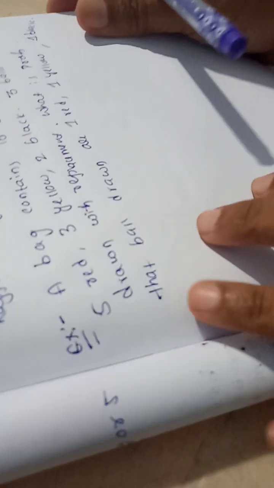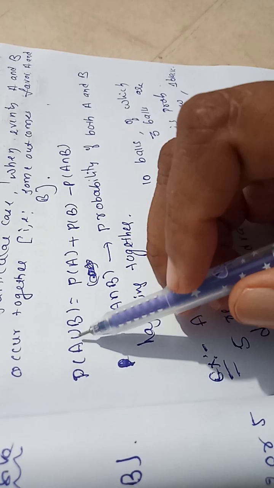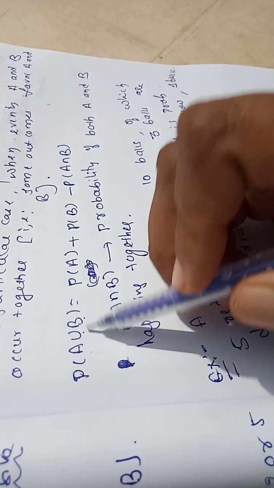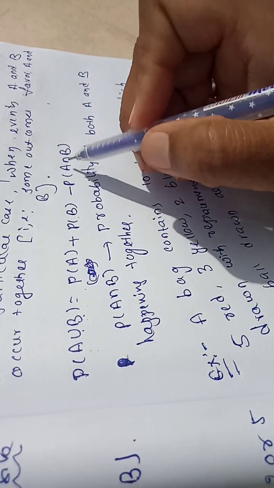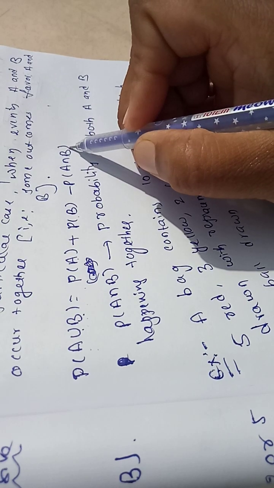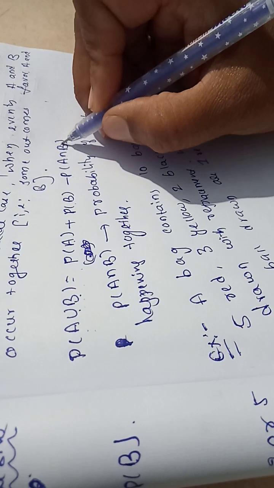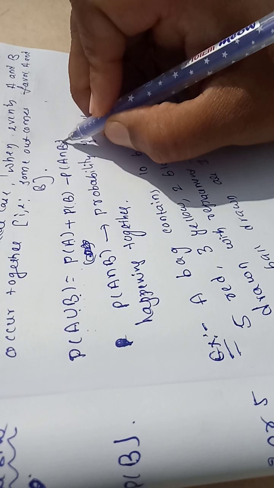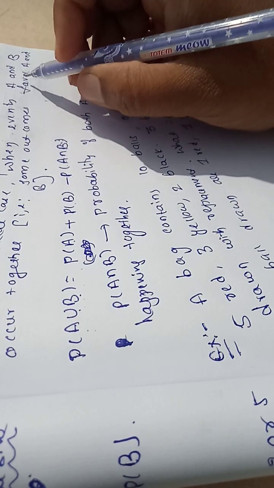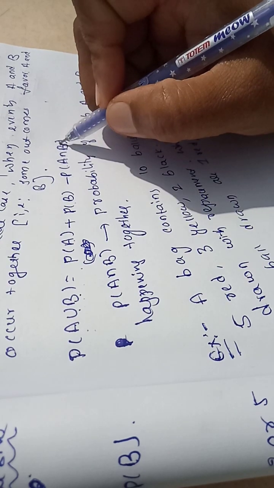In such a case, what do we write? P of A or B, or A union B, is equal to P of A plus P of B minus P of A intersection B. A intersection B means two events are occurring, one dependent on the other. Our events are in such a way that outcomes favor A as well as B.